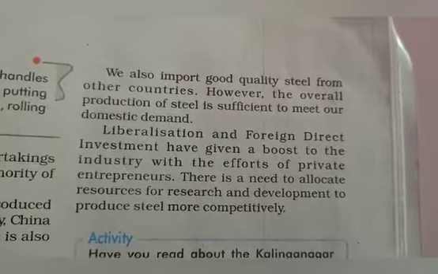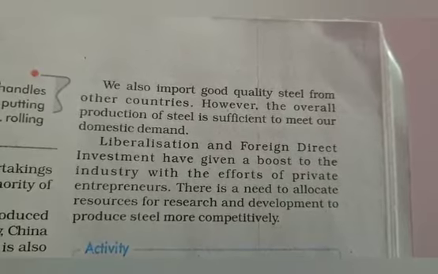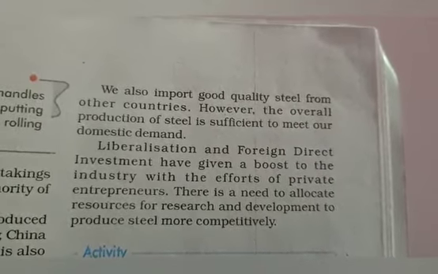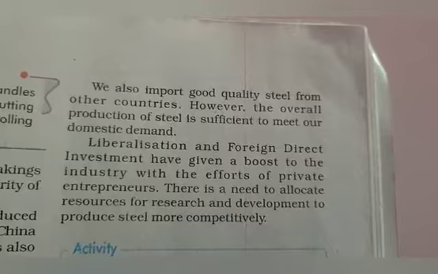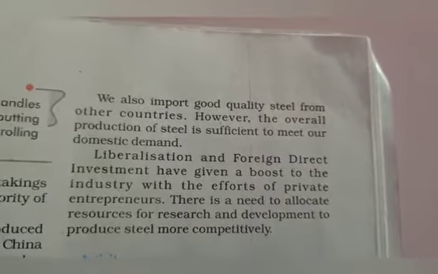And next class we are going to deal with aluminum smelting. After that we are going to speak about chemical industries. Chemical, fertilizer, cement, automobile and other industries I will speak about in the next classes.